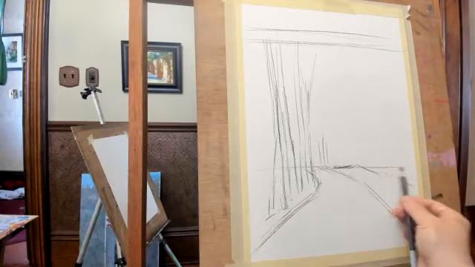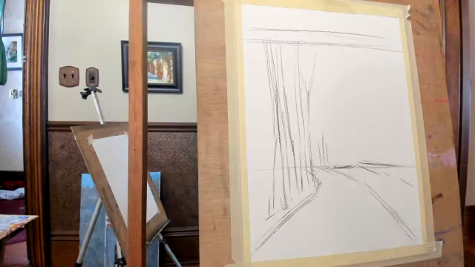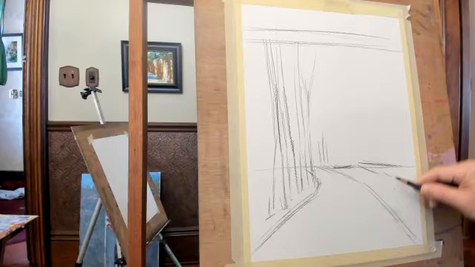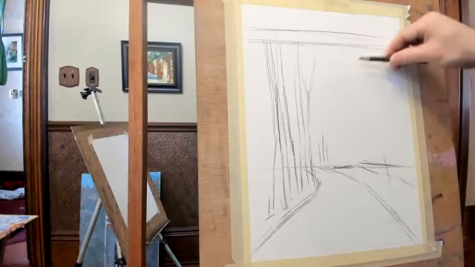Then here's some grass. Then here we see some weird shaped trees, right? Really weird shape on this side.